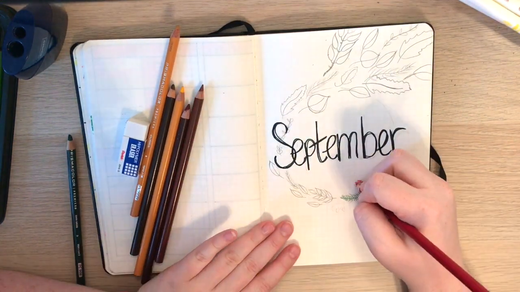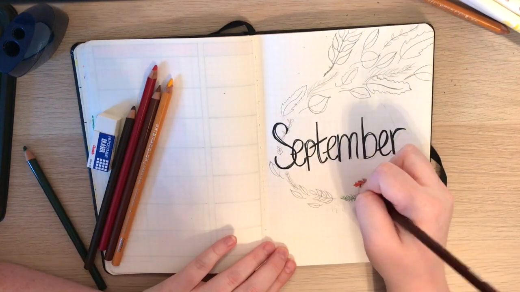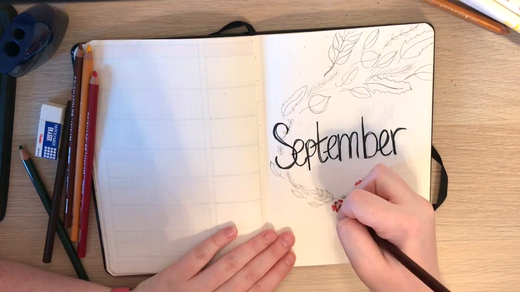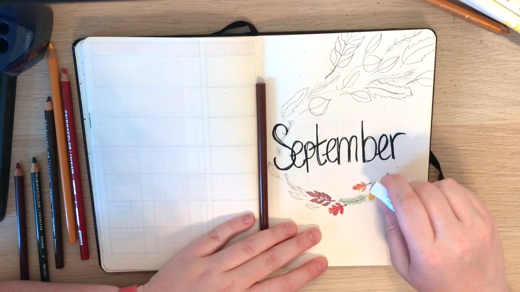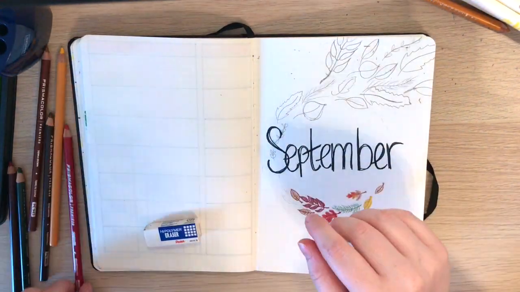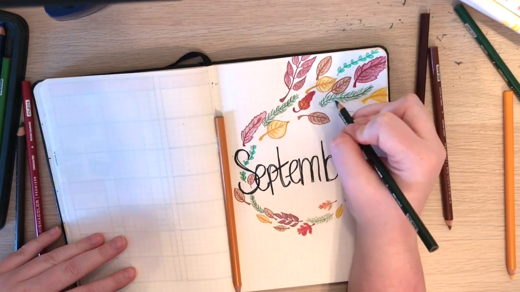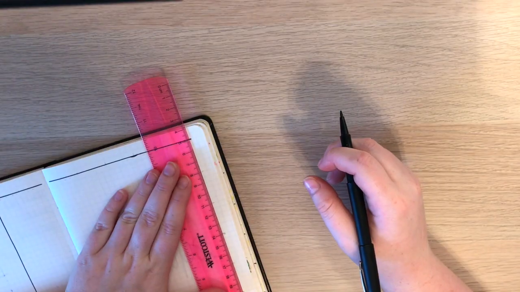So I decided to go with a fall theme for September. It's a little bit early for fall where I live. The temperatures are just now starting to drop a little bit here at the end of September, but I really love fall, and I knew that I wanted my October spread to be Halloween themed. So I did the fall leaves for September, and I really like how this turned out.